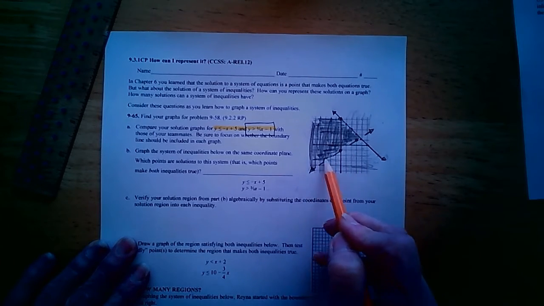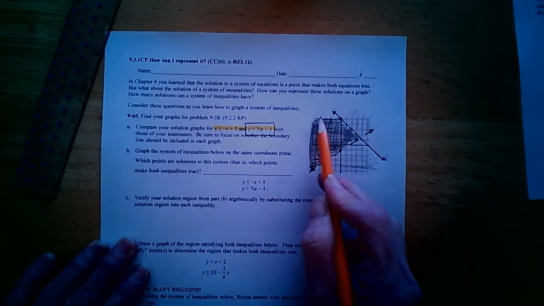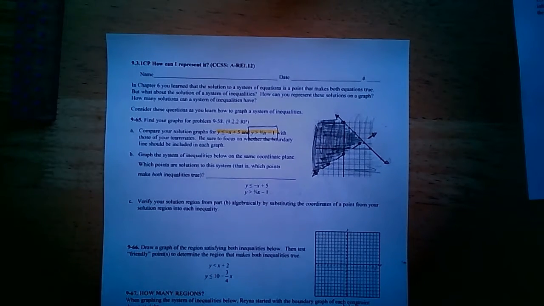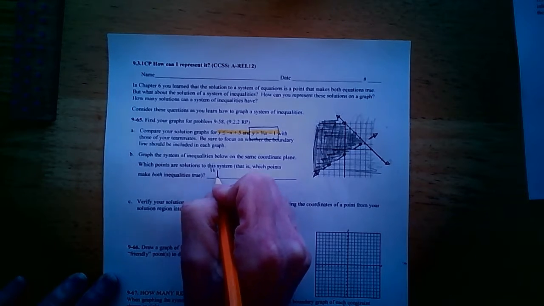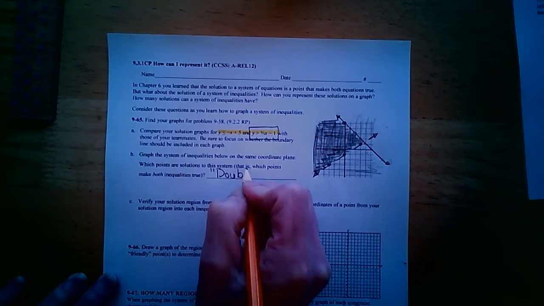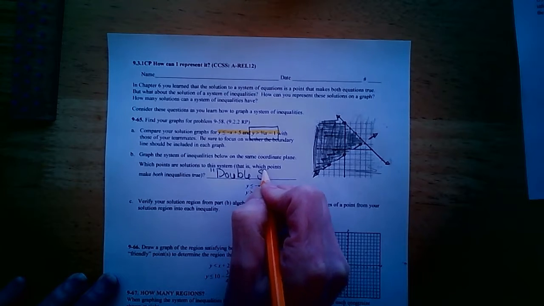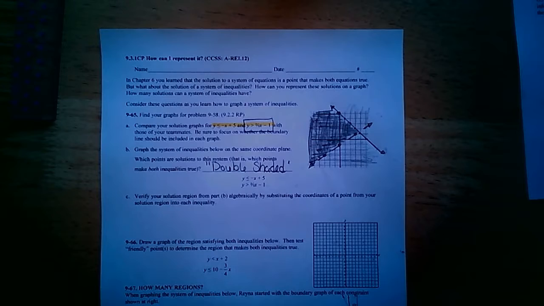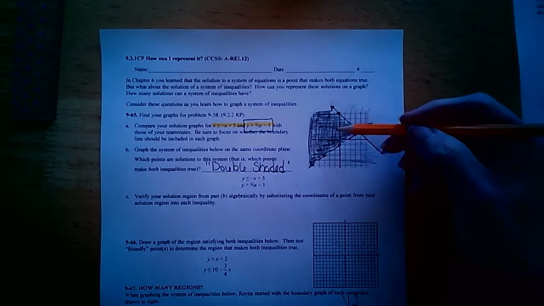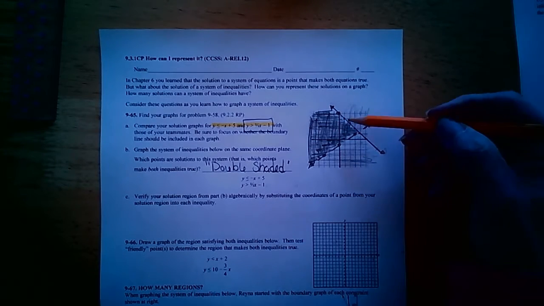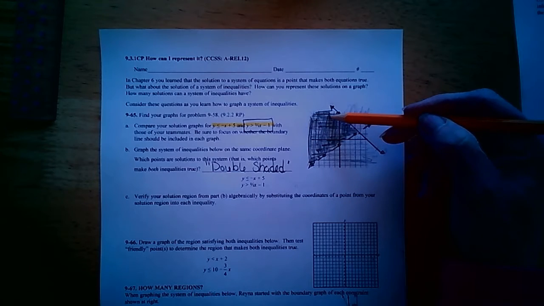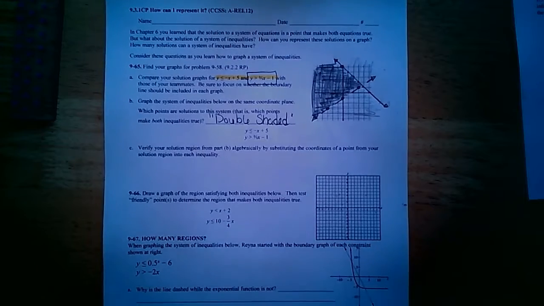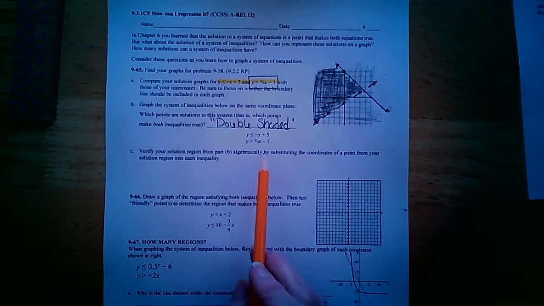So when I'm looking at what do they have in common, all of these points would be solutions on both inequalities. So we will call this the double shaded. Normally when you look at it, you don't have to shade everything. You can just look to see where the overlap is and just shade the overlap. All right, so we're going to make sure that we've got this correct.